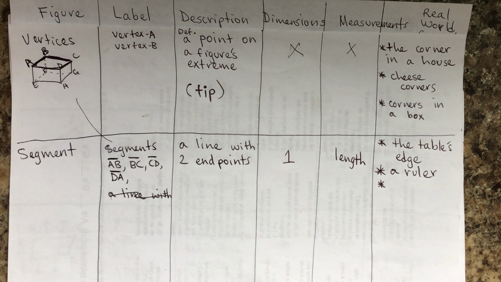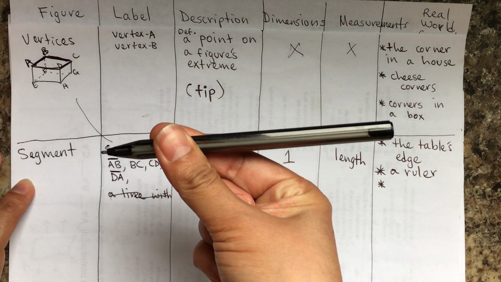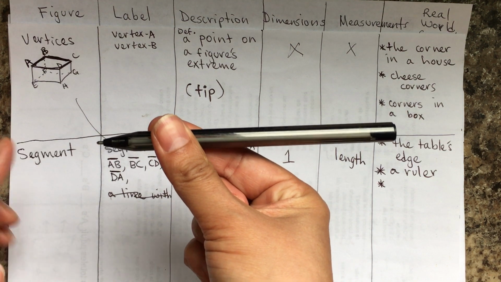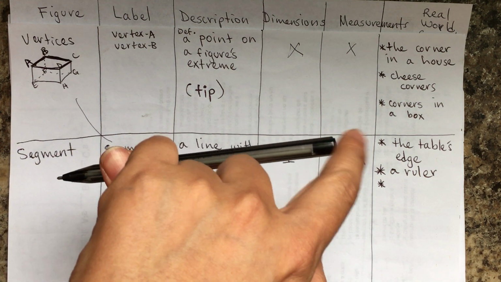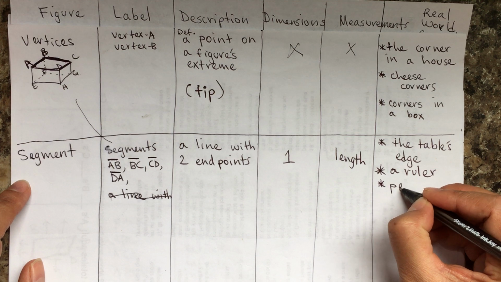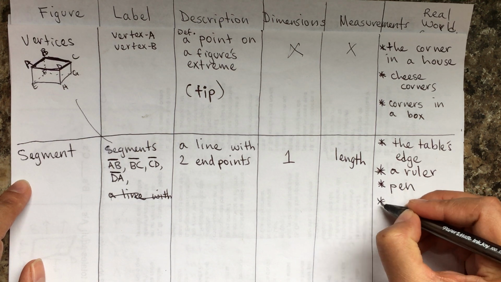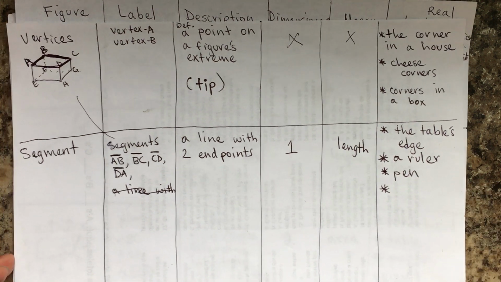Some people said a pen because it has a beginning and it has an end. Pen or pencil.